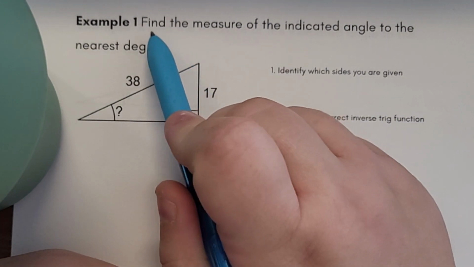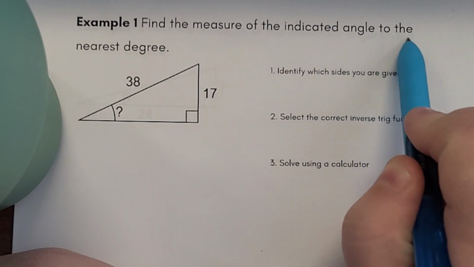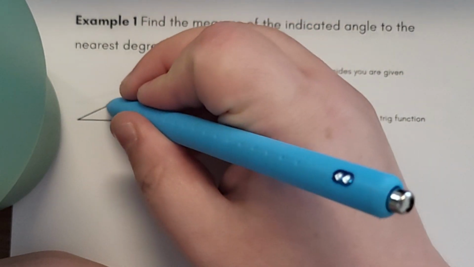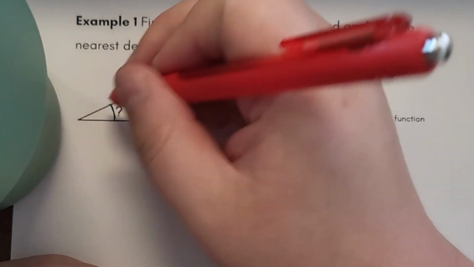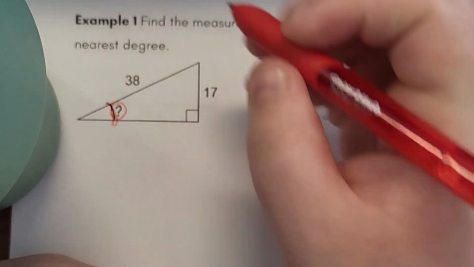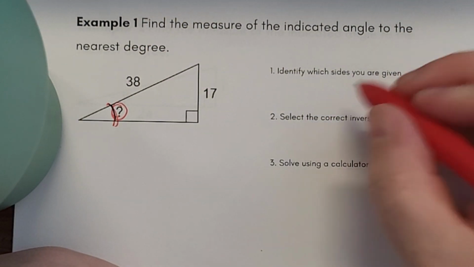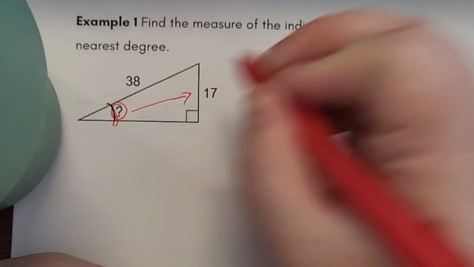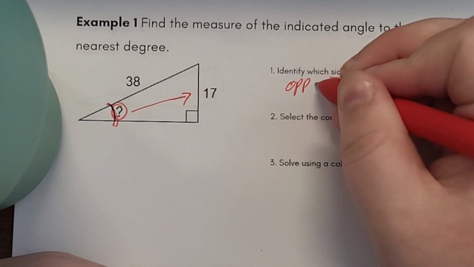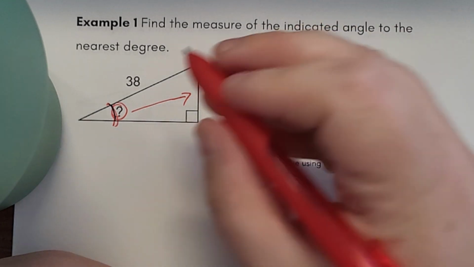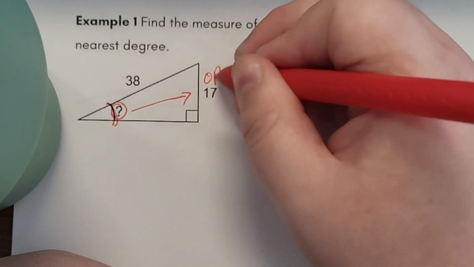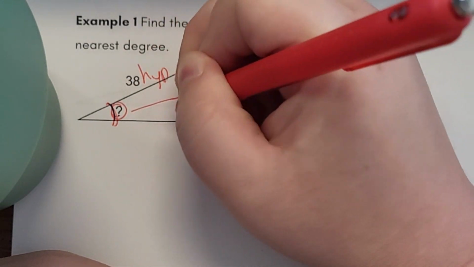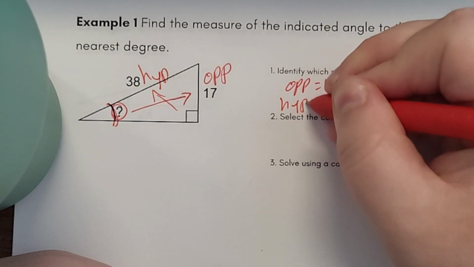Example 1, we want to find the measure of the indicated angle to the nearest degree. So we are looking for the measure of this angle here. First, we need to identify what sides we are given. We have our opposite, which is 17, and our hypotenuse, which is 38.